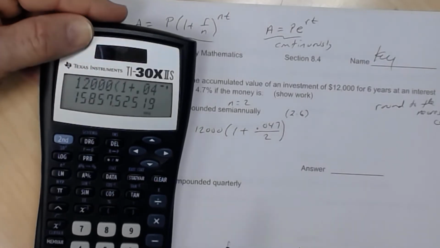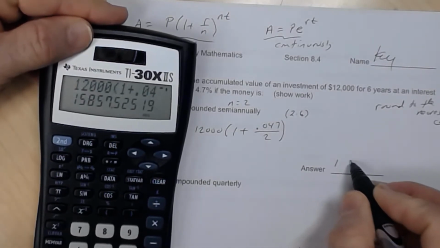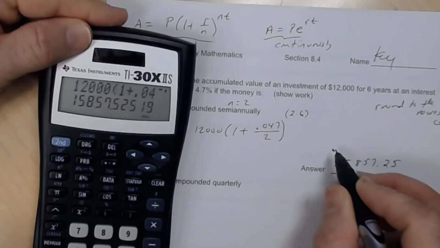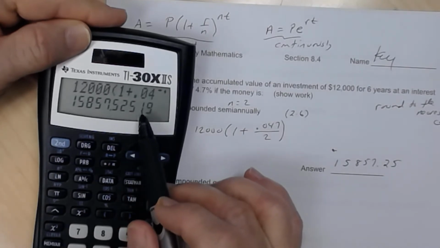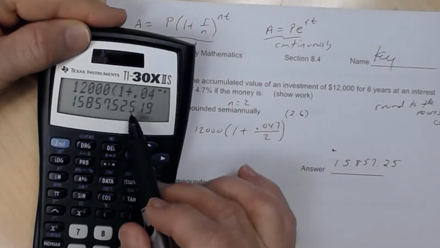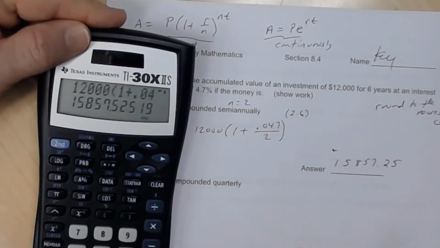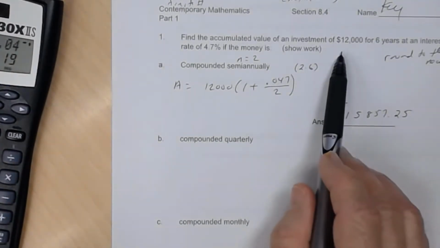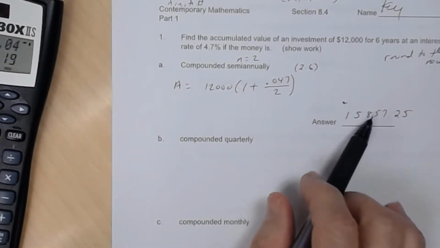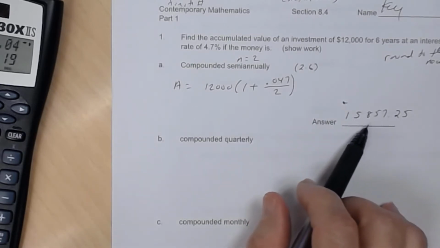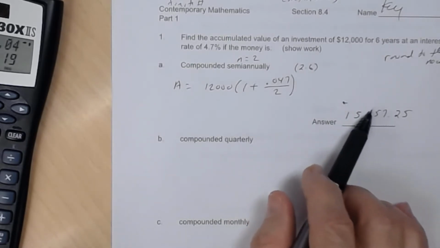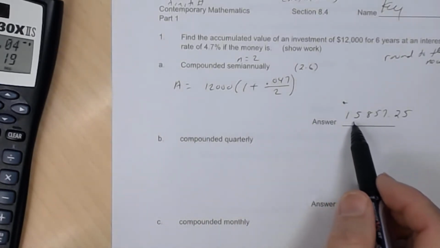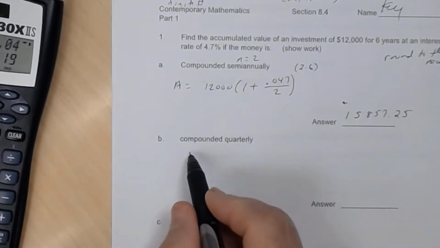Okay, press equal. And then to the nearest cent, that is $15,857.25. Nearest cent means nearest hundredth. So since this is less than 5, the hundredths place stays the same. Oh, and by the way, you know that you invested 12,000. So the excess, see how this is more than 12,000? So this would be the interest that was earned, the extra money. So what would that be? 3,857.